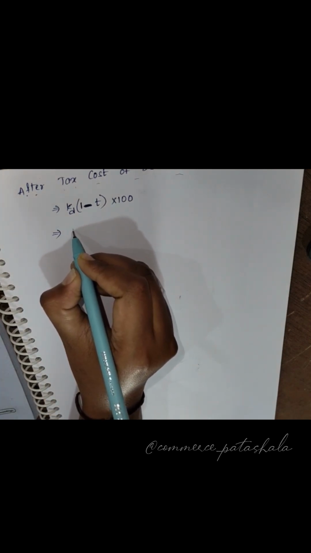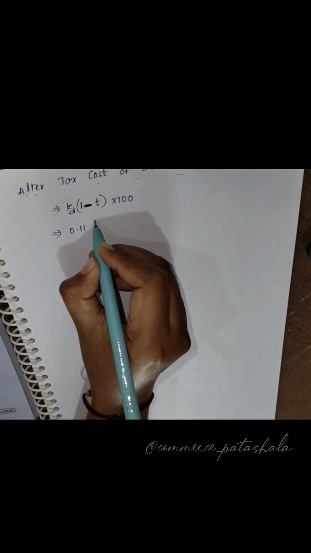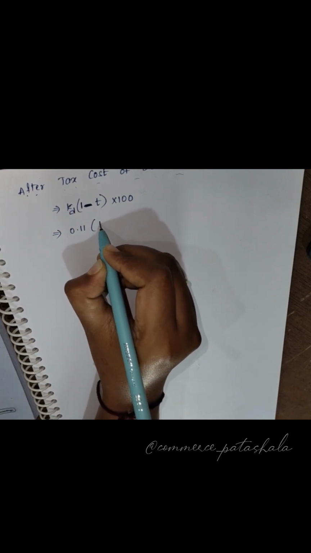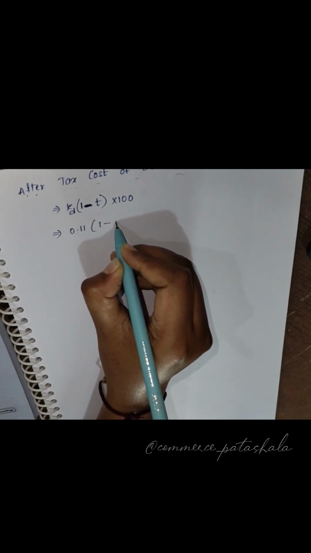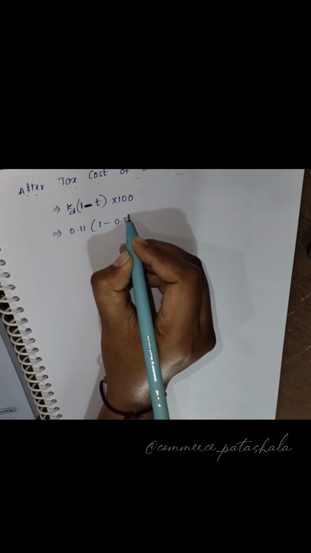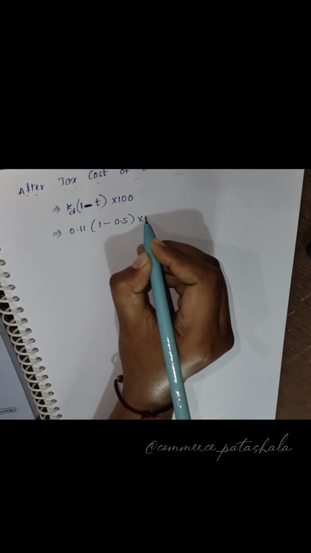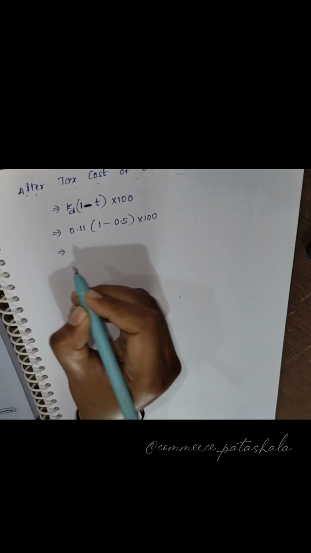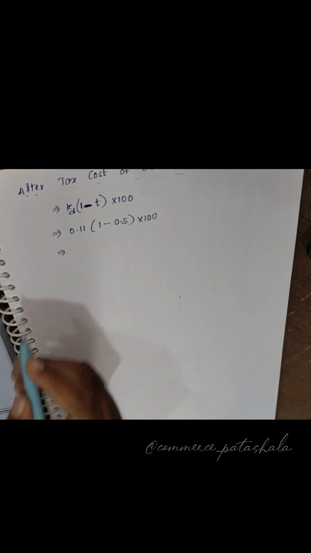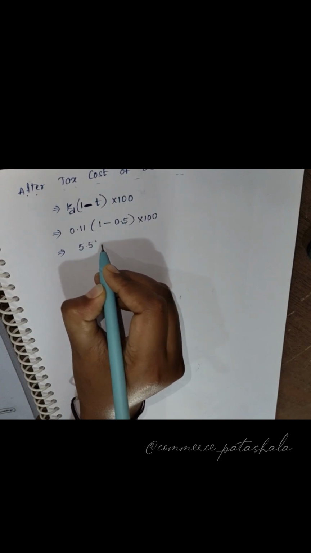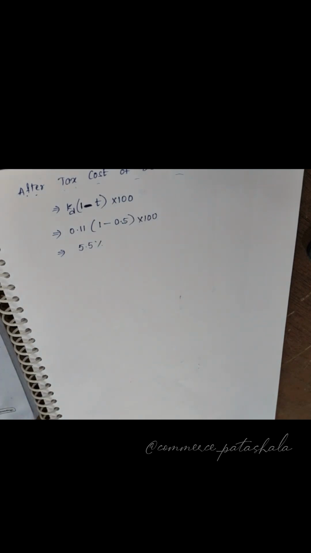As the rate given is 11%, we write it in decimal form, 0.11. And 1 minus the tax rate given, 50%, which I'll write in decimal form as 0.5, into 100. Now calculate 1 minus 0.5 multiplied with 0.11 into 100, you'll get 5.5 percentage as the after tax cost of debentures.